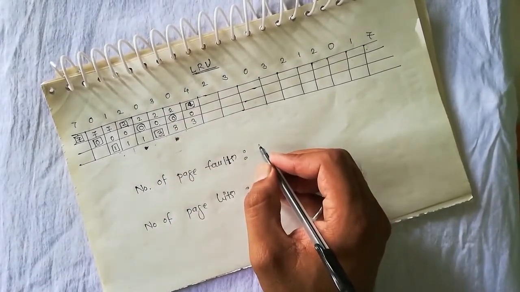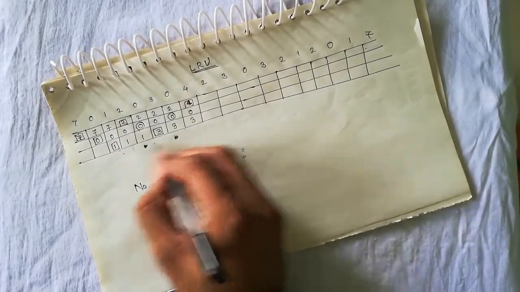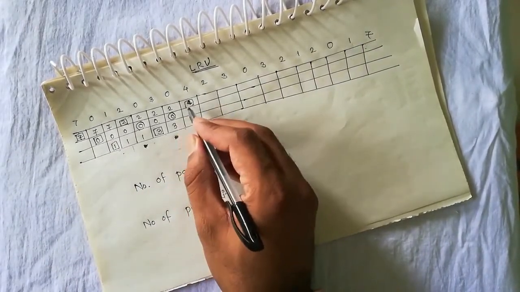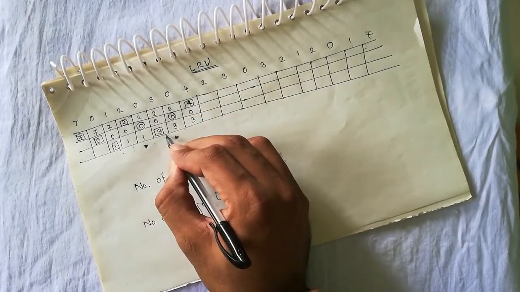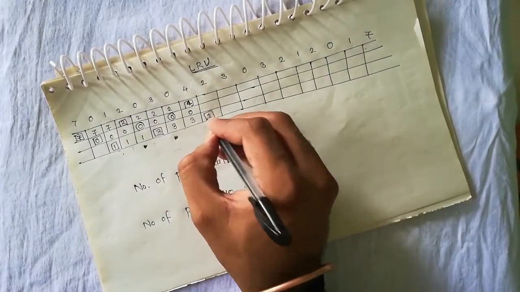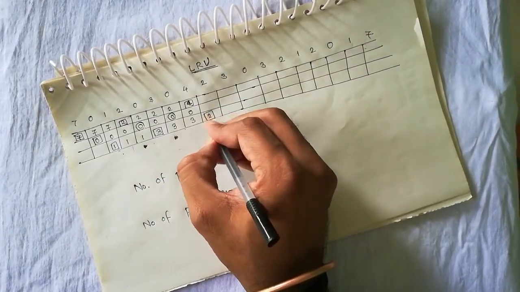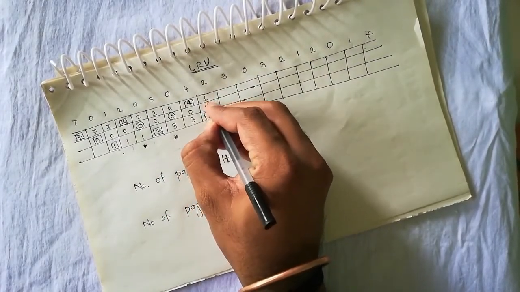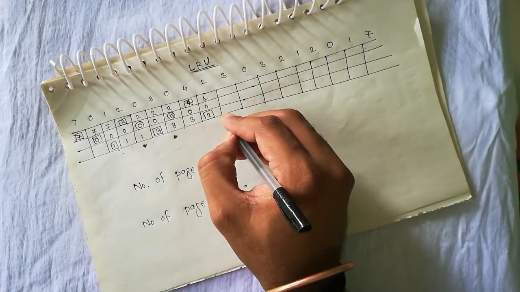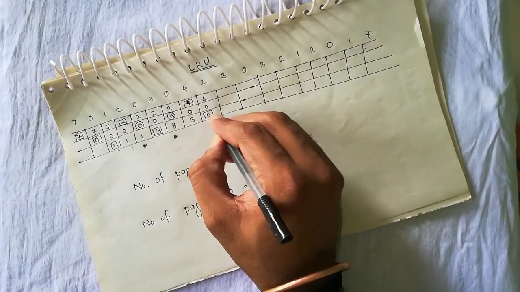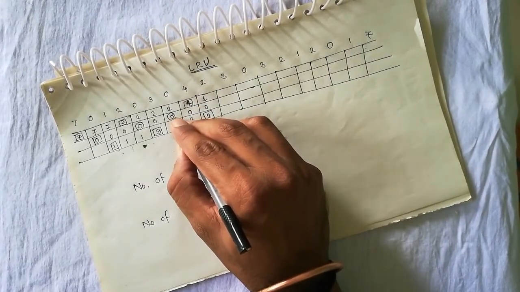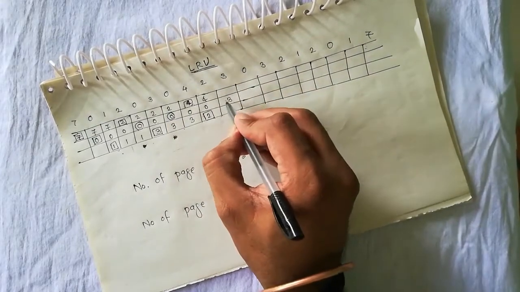Now the next one, 2, comes into the picture. Check from this position backwards. 4 is recently used, 0 was used before 4, and the third one was the last one, so we are going to change this 3 with 2, make it a box as a representation of a page fault, and the remaining stay the same. Now 3 comes into the picture. Check from this position backward: 2, 4, 0. 0 was least recently used, so we are going to change this 0 with 3.